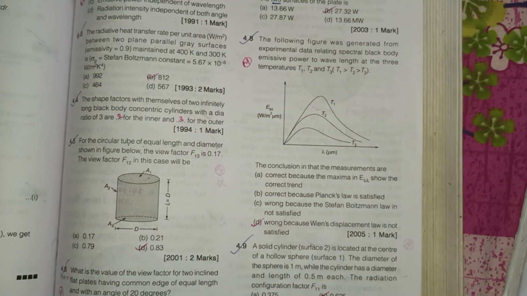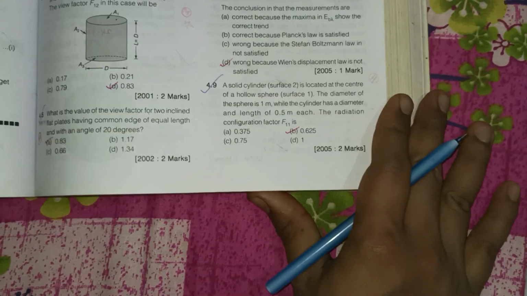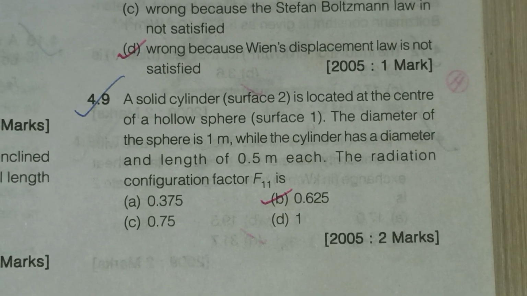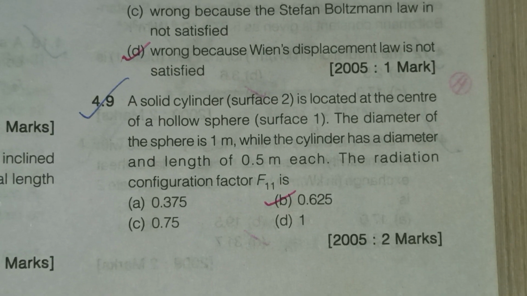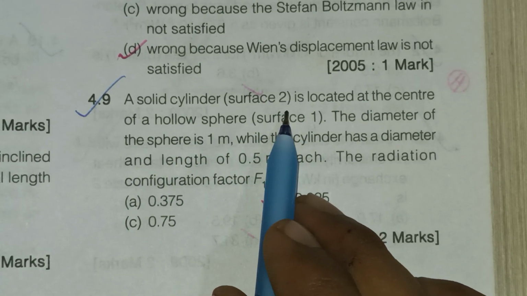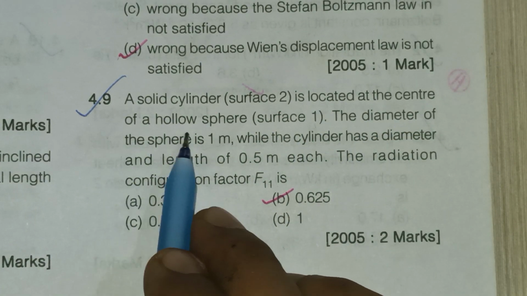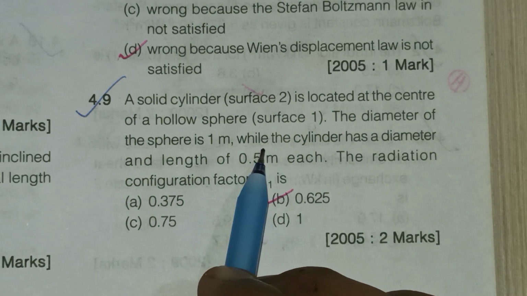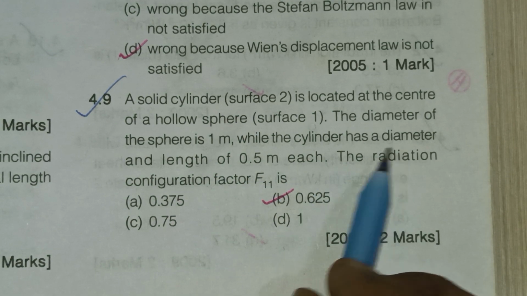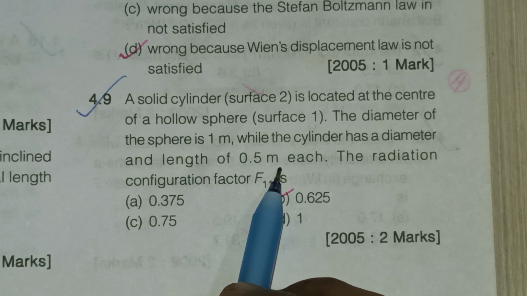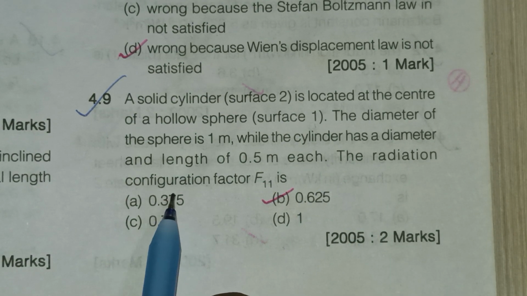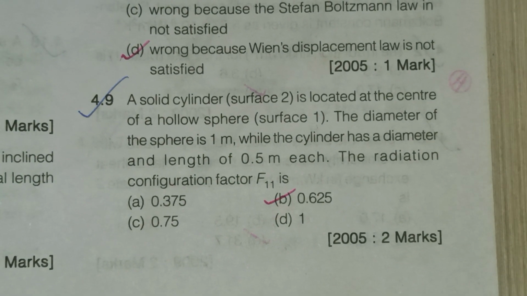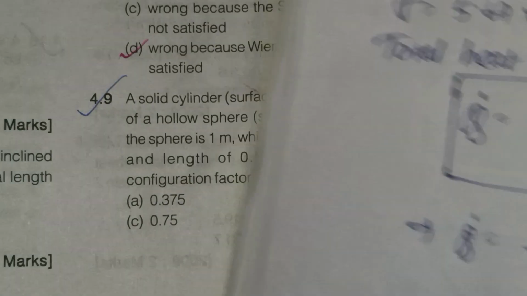Okay, next question number 9. Read the question carefully. A solid cylinder surface 2 is located at the center of a hollow sphere surface 1. The diameter of the sphere is 1 meter, while the cylinder has a diameter and length of 0.5 meter each. The radiation configuration factor F11 is? You have to find out the F11. Okay, so what is given in this question?